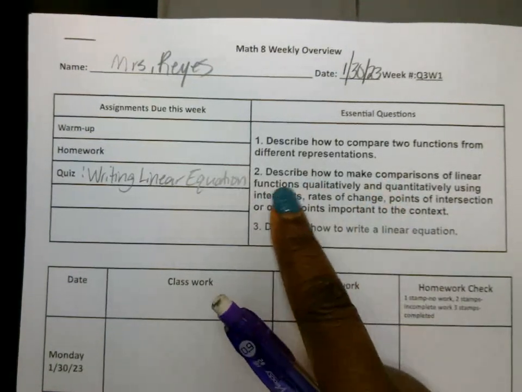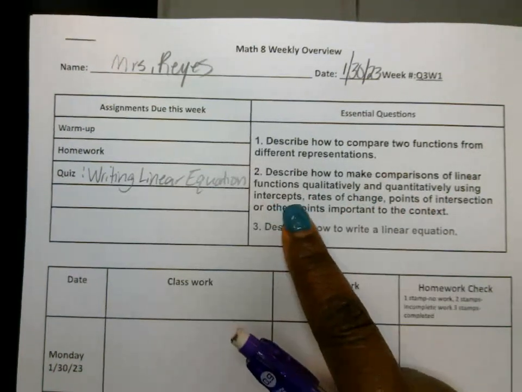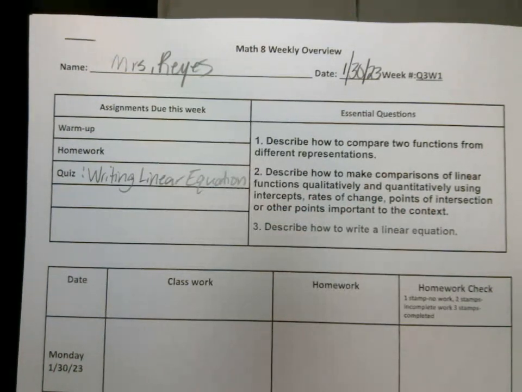Describe how to make comparisons of linear functions qualitatively and quantitatively using intercepts. That means we're going to be comparing the meanings of what the y-intercept, the x-intercept might mean, the meanings of what the slope might mean, and points of intersection, which means when are they the same, okay? I'm making a certain amount of money, she's making a certain amount of money. Is there ever going to be a point where we make the same amount of money, okay?